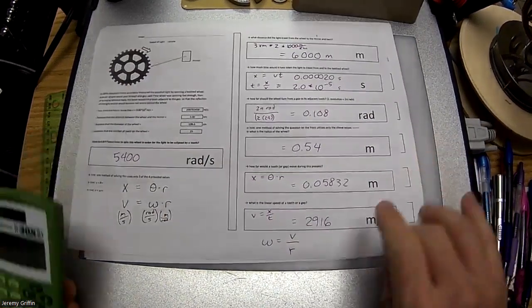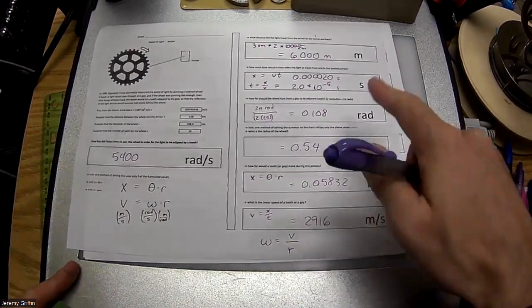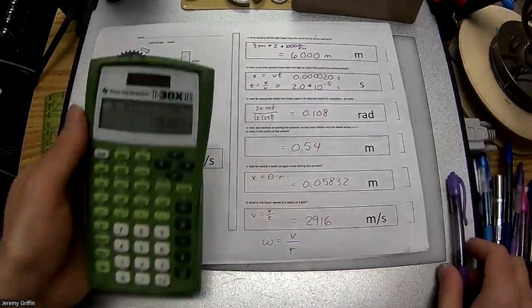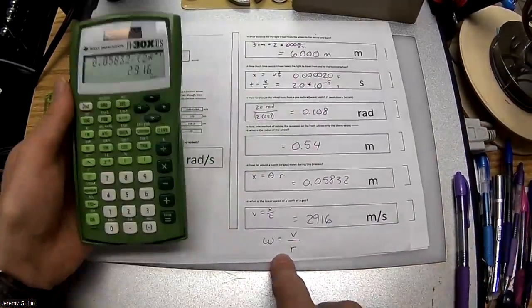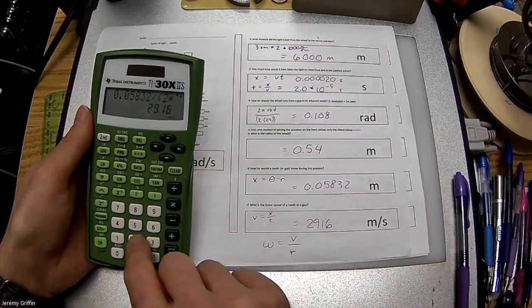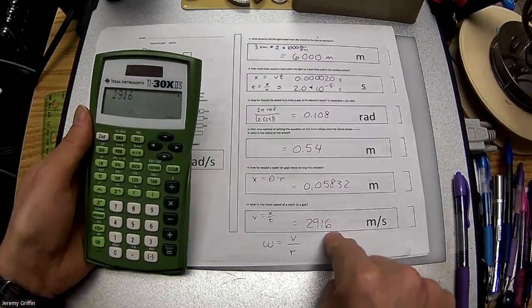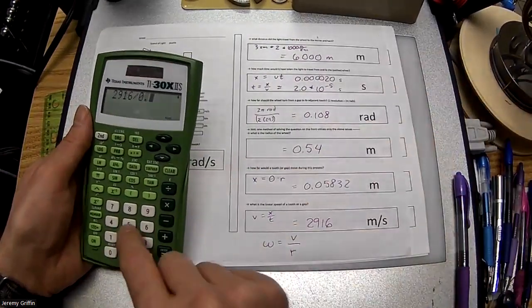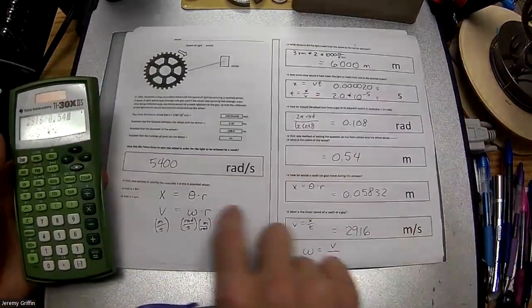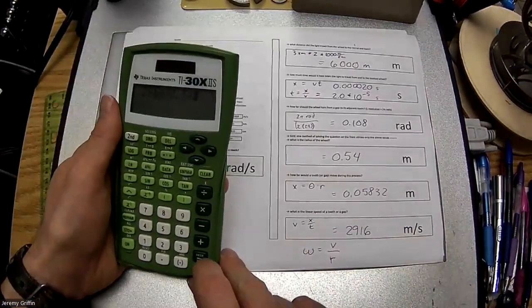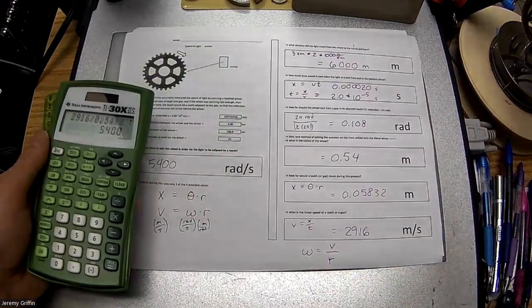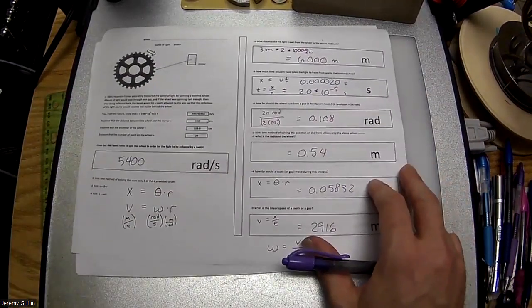So let me try it from this point of view. If I plug these values into this expression, do I still get 5,400 radians? Maybe plus or minus a few radians. Let's see if I do. So I'm going to take my linear speed of 2916 meters per second, divide by the radial size of 0.54 meters. All right, moment of truth. Is my calculator screen going to tell me 5,400? Hey, 5,400, 5,400. That's radians per second. And yeah, I verified the answer.